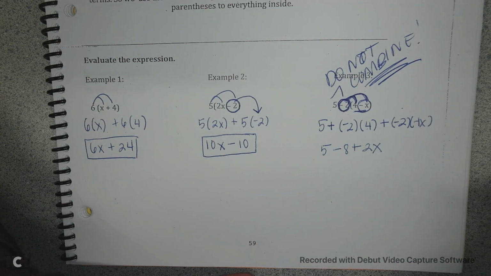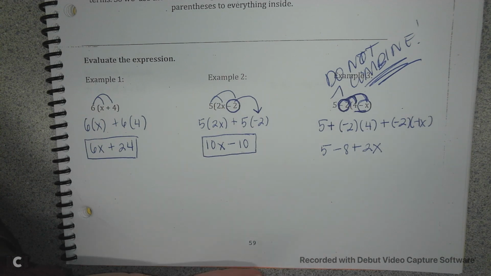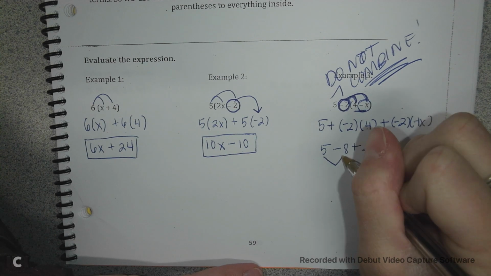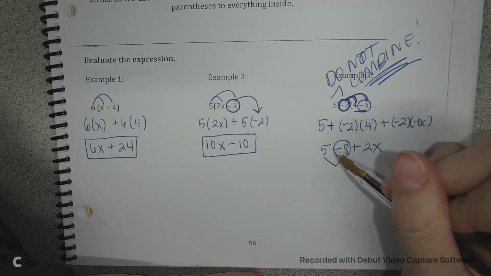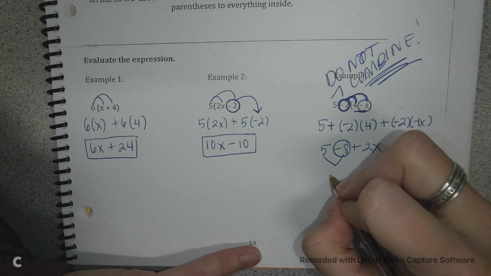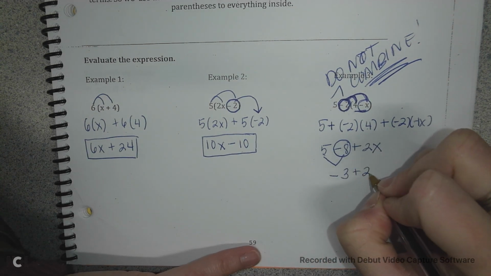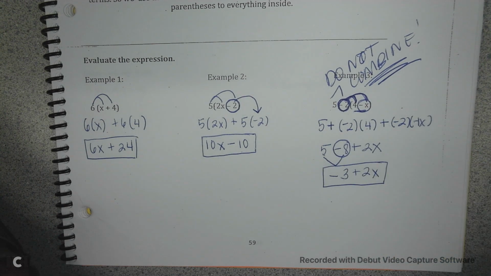Okay. Now, on these other problems, we had a number with a letter and just a number, so we could not combine anything. They were not like terms. This time, we have a 5 and a -8. Remember, that sign is attached to that number. These two are like terms because they both don't have x's, so we're going to combine them together. 5 minus 8 is -3 plus 2x. These guys are not like terms, so now we are done.